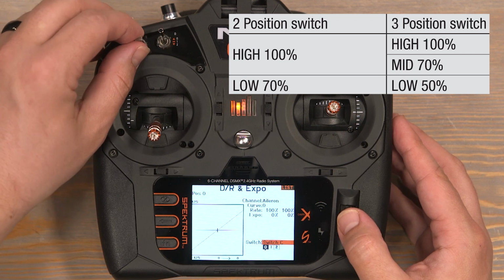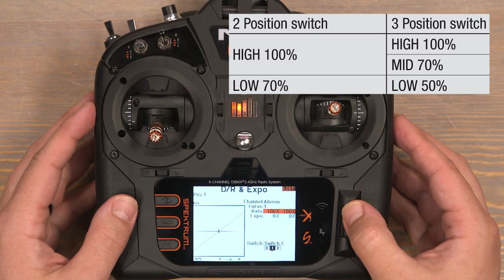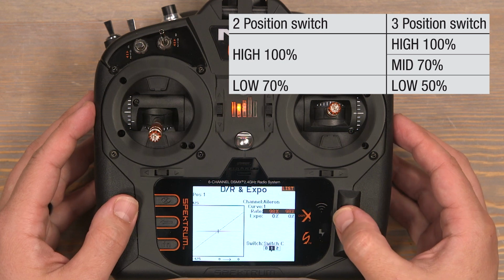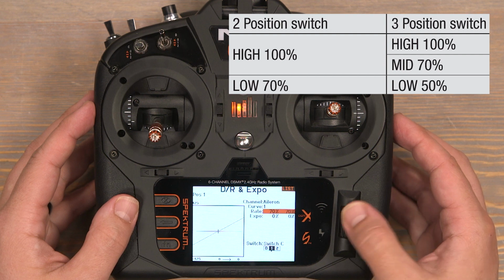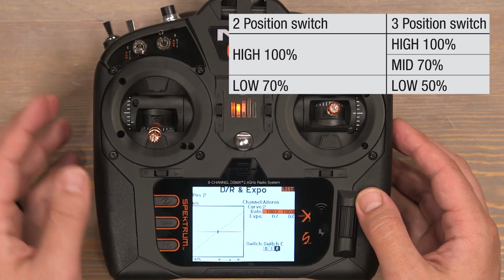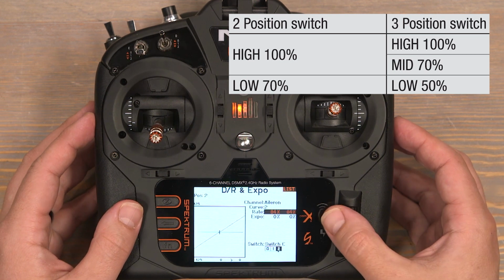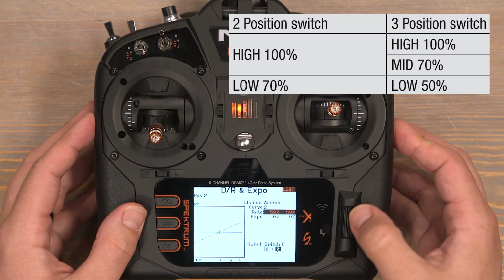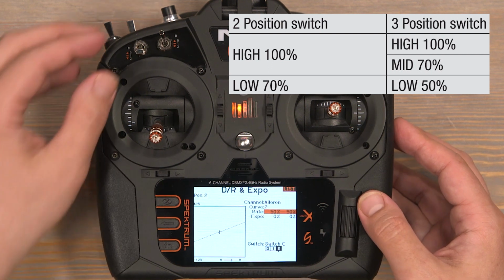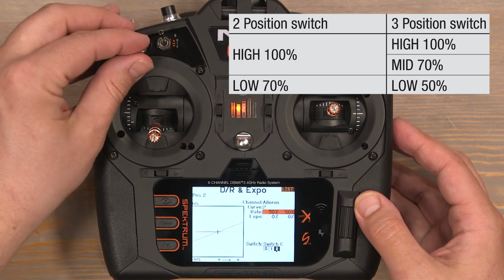I'll flip down to the 1 position for my mid rates, and I'll adjust those 100s down to 70. Now I'll flip the switch down to the 2 position for low rates, and I'll set that to 50%. We can verify that's working. High, mid, and low rates.